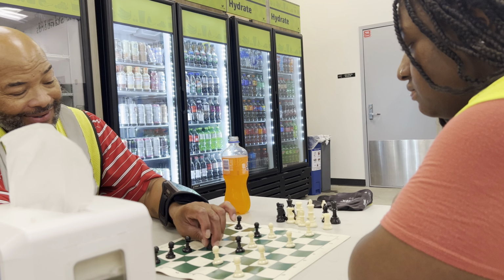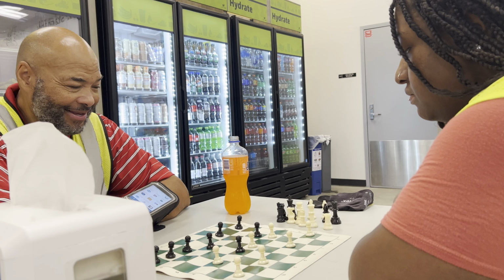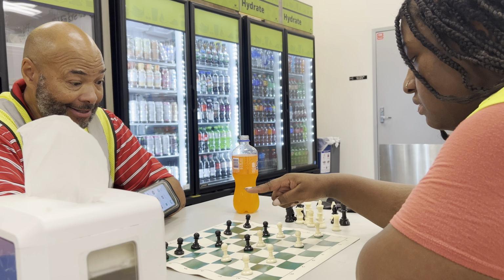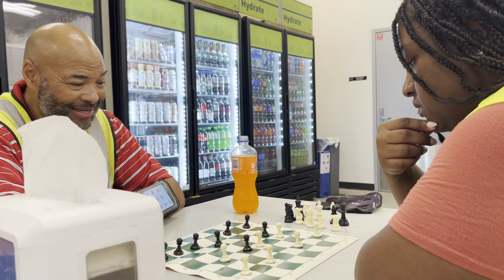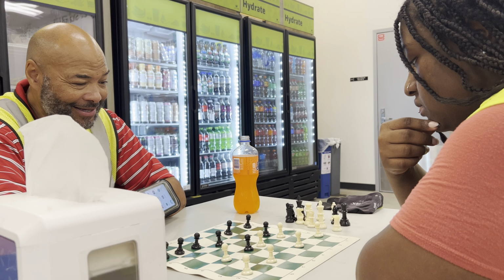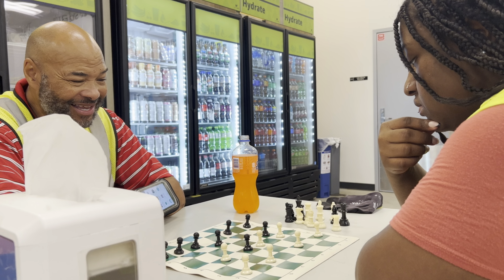Okay, I'm going here. I did that to restrict the advancement of this pawn. Yes, I can take you. So if you move on a white space, then you could take me. Yeah, now it makes sense.